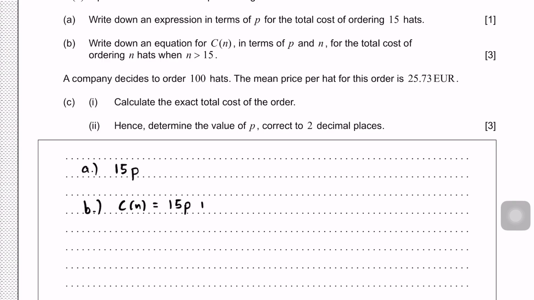But after this, we get some discount. It's no longer p, but they're going to take away 5 euros. So this is our 5 euro discount.